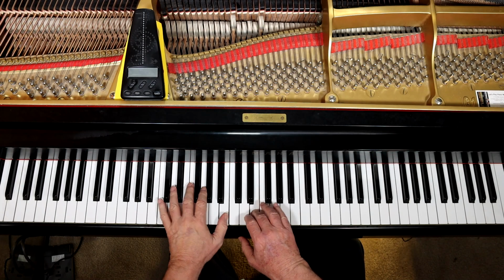Then I have the articulation, and this is very connected. They have the slurs, and these are slurs.